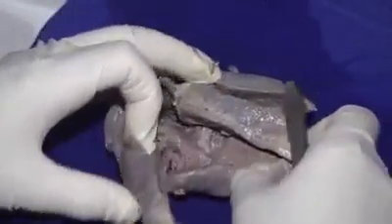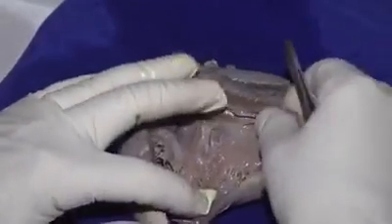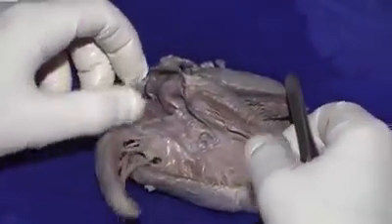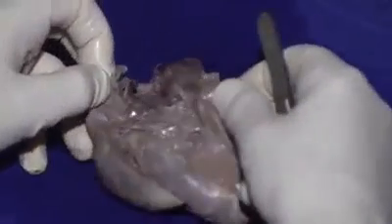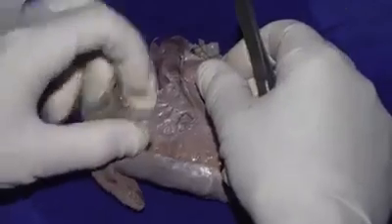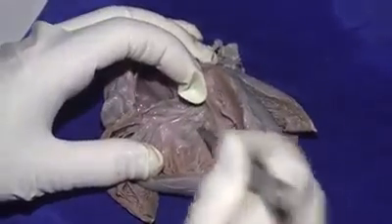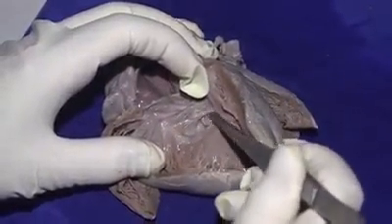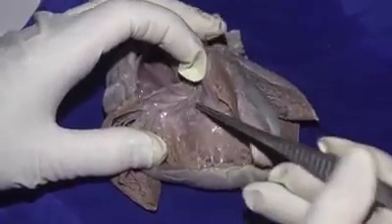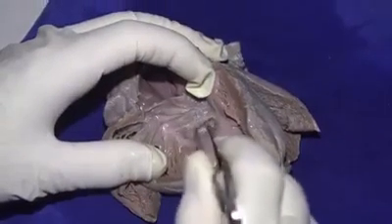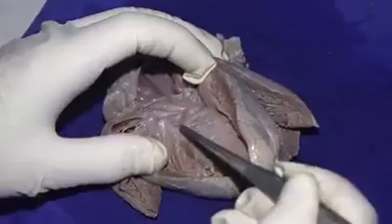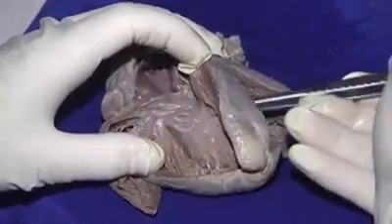Mitral valve leading us into a morphologically left ventricle. Arising from the left ventricle, the pulmonary trunk. But this time, we have a much larger area occupied by the membranous septum. And in fact, this has got a tissue tag. It has got an aneurysm of the membranous septum.